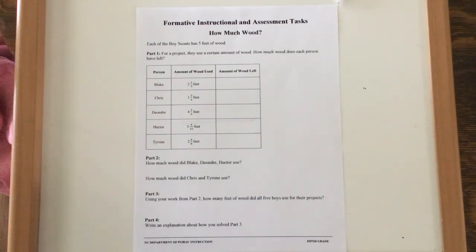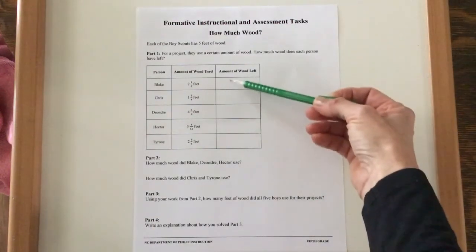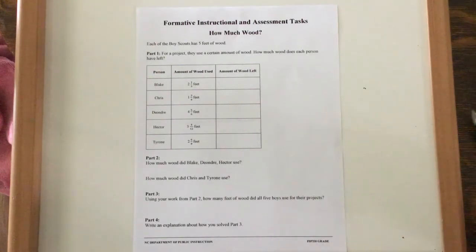Each of the Boy Scouts has 5 feet of wood. For a project, they use a certain amount of wood. How much wood does each person have left? Blake used 2 1/3 feet, Chris used 1 3/4 feet, DeAndre used 4 5/6 feet, Hector used 3 4/12 feet, and Tyrone used 2 6/8 feet. So our job is to fill in this column right here and figure out how much wood was left.